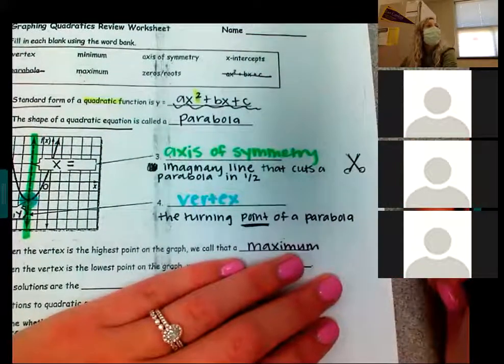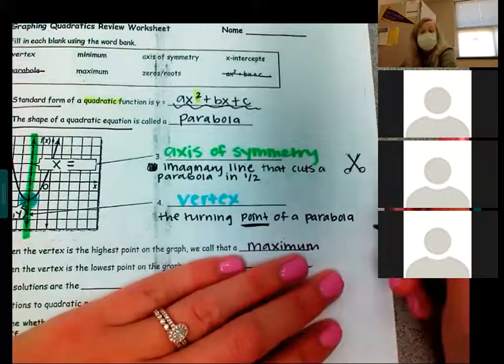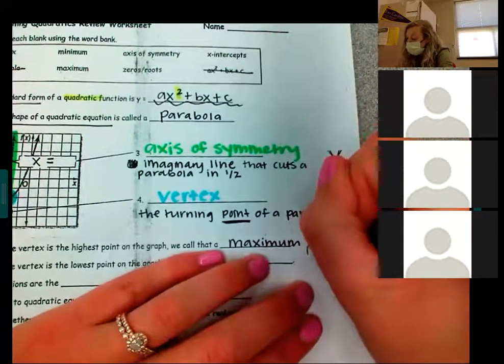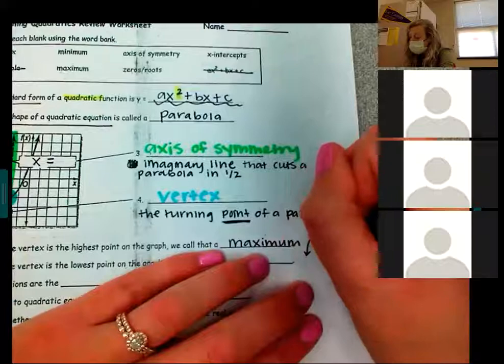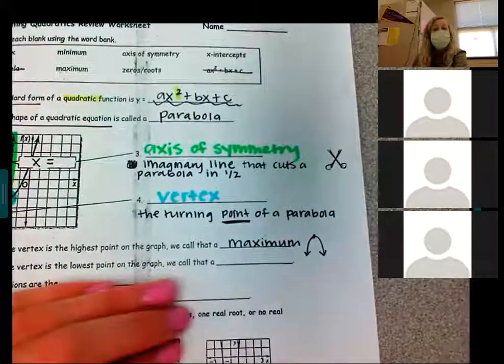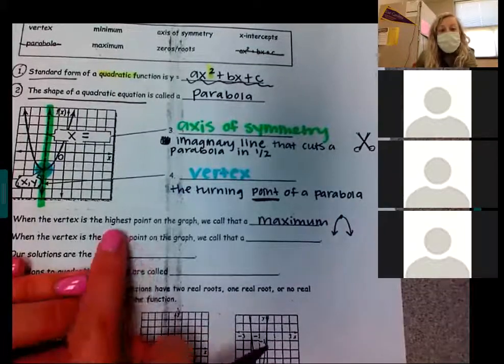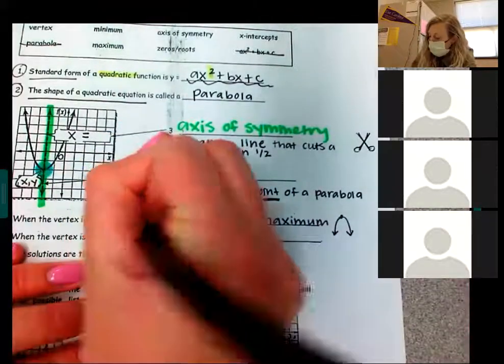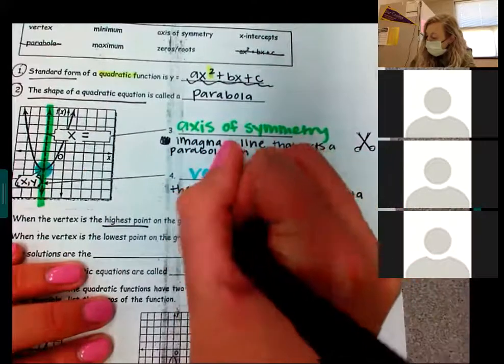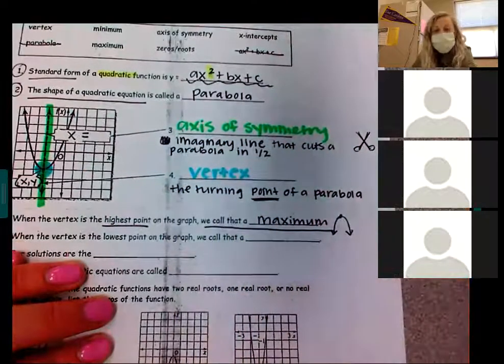So y'all look, I'm going to show you. Everybody look. A parabola that has a maximum, the point is going to be at the top because it's got to be the highest. So I want you to write that. If you're somebody at home without a printer, you need to write the highest point is called the maximum. And I want you to draw that picture just like they did.